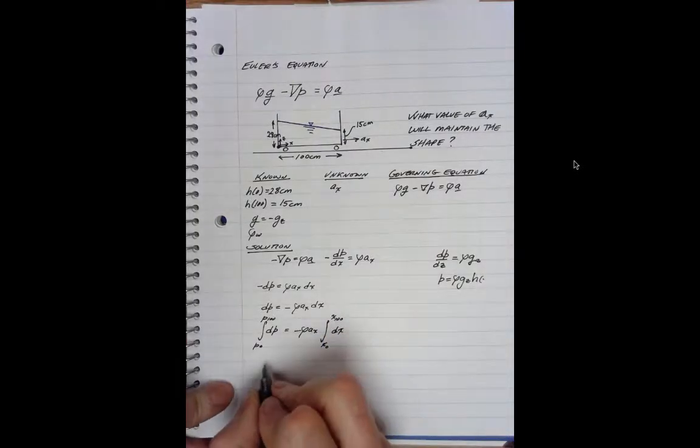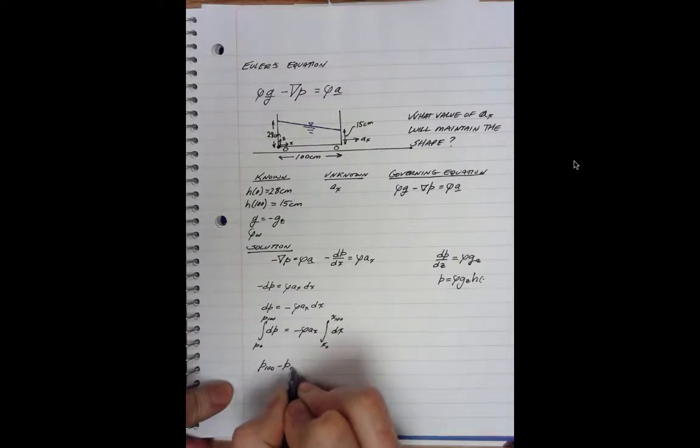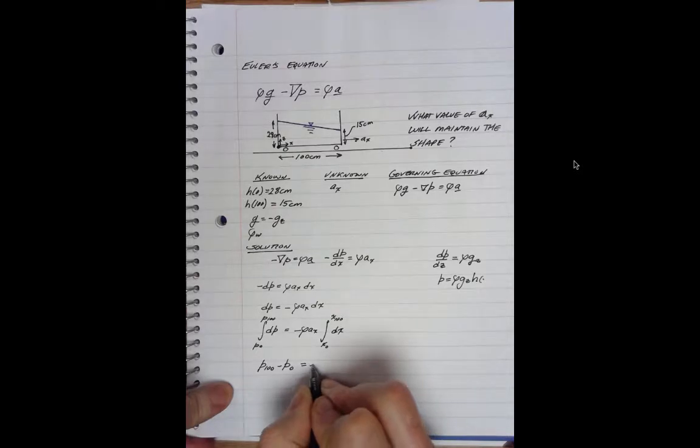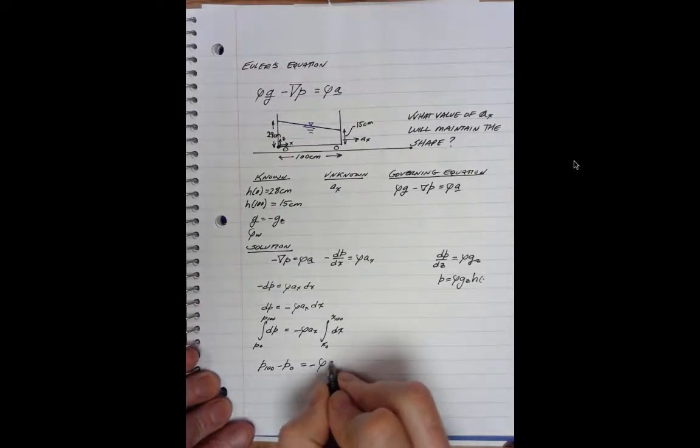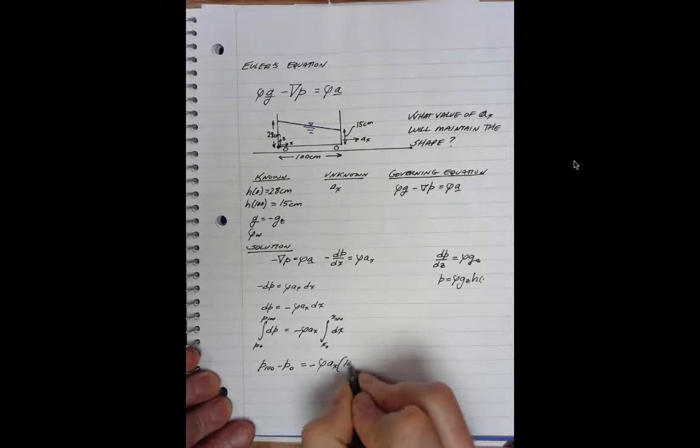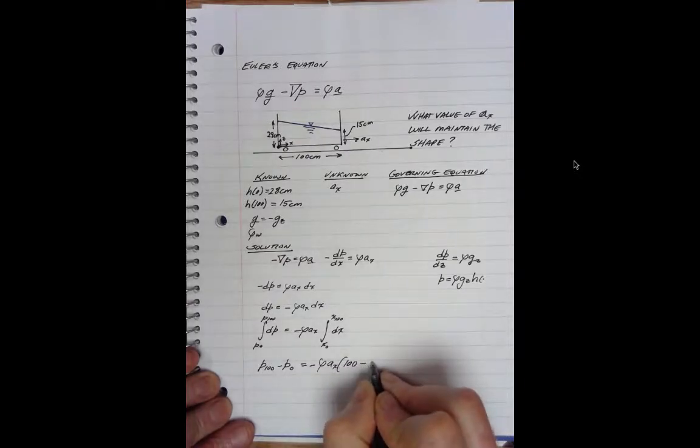Perform the indicated integration, so we get p100 minus p0 equals minus rho a sub x times 100 minus 0. These are centimeters.